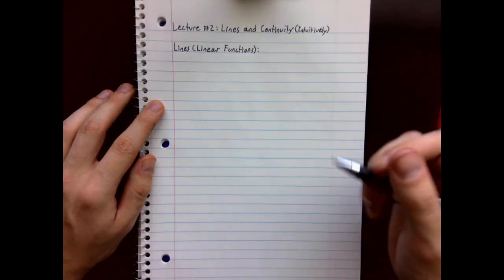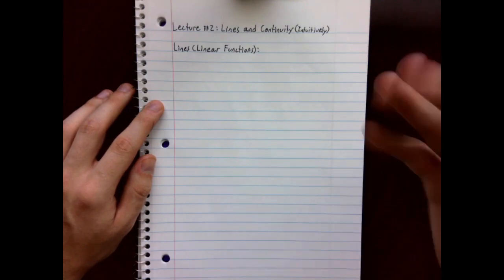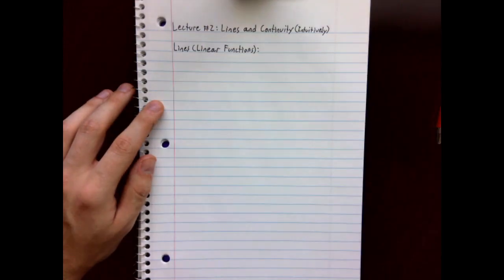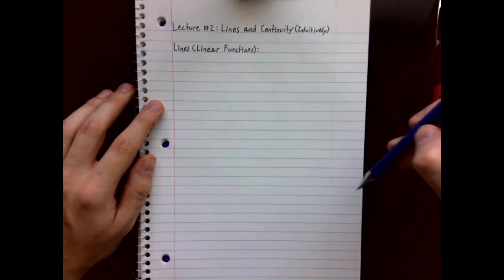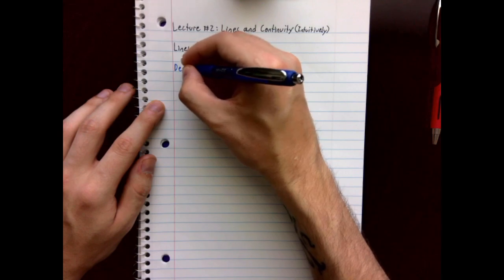So linear functions, there's a few basic notions that we need to be familiar with for a line. So definitions, plural.